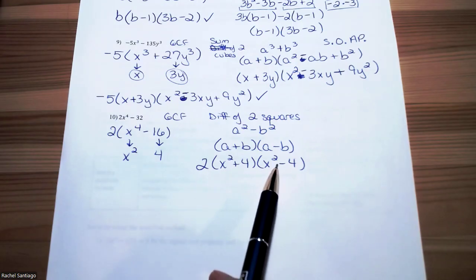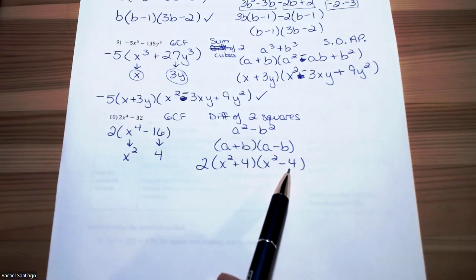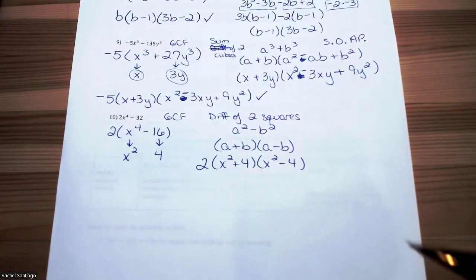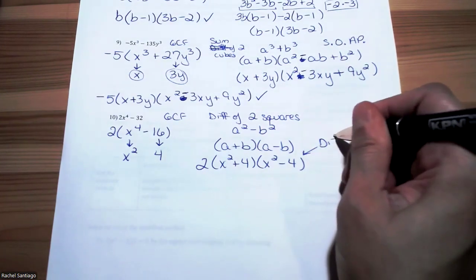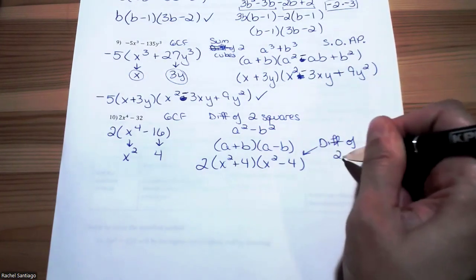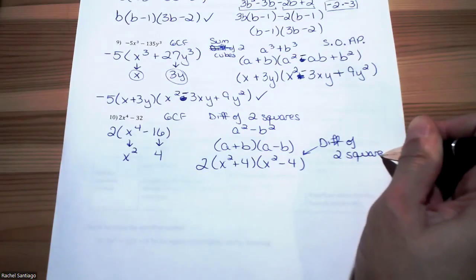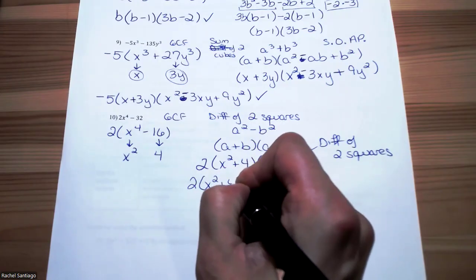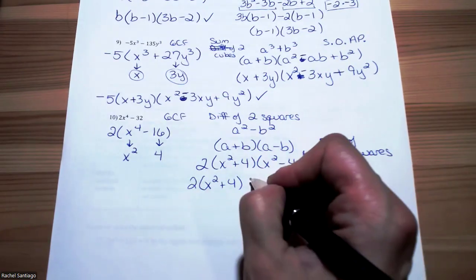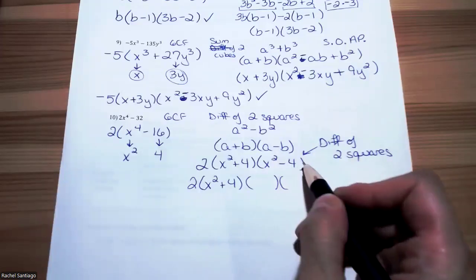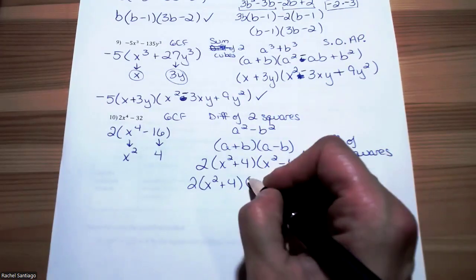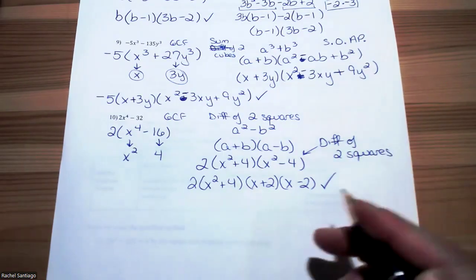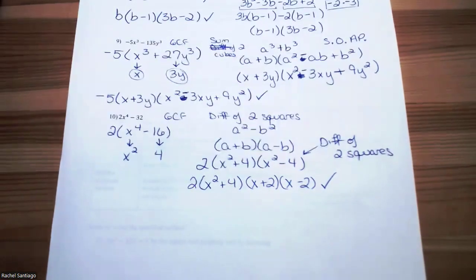But then notice I have x squared minus 4, which is again the difference of two squares. So this factor here, again, difference of two squares, which is kind of crazy. So we'll leave the 2, we'll leave the x squared plus 4, and now we're going to break this up. Okay, x squared minus 4, when we factor, becomes x plus 2 and x minus 2. And that is your final answer.